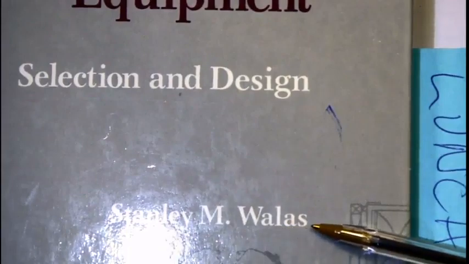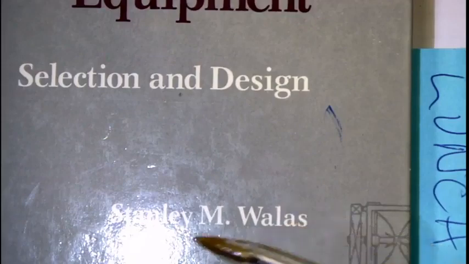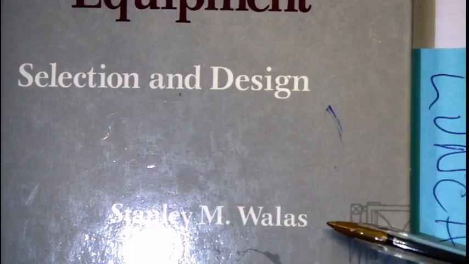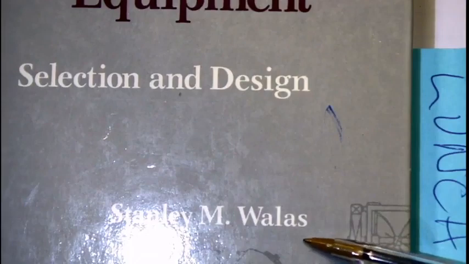He has another book out, which came out in '93, where 4 or 5 other authors joined Stanley to write another book. And the quality of the second version was lowered.